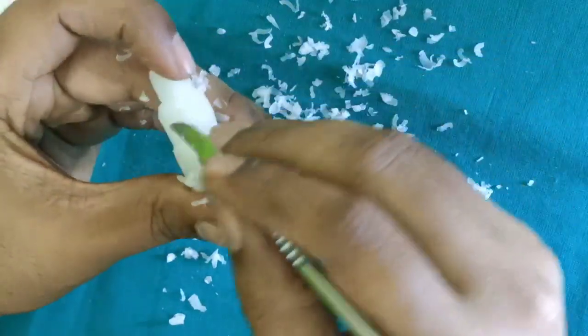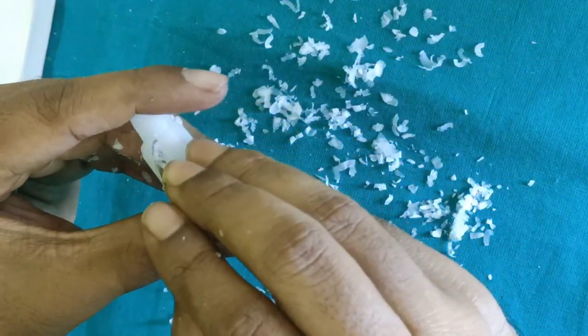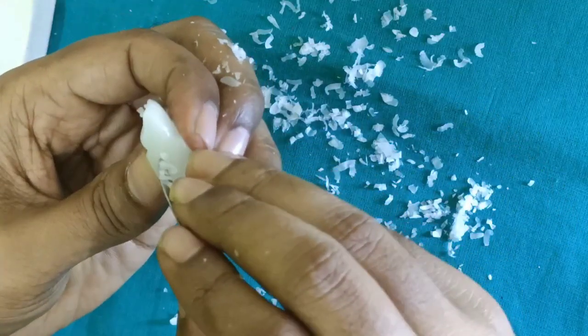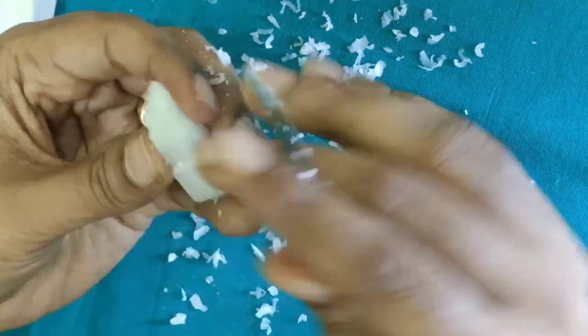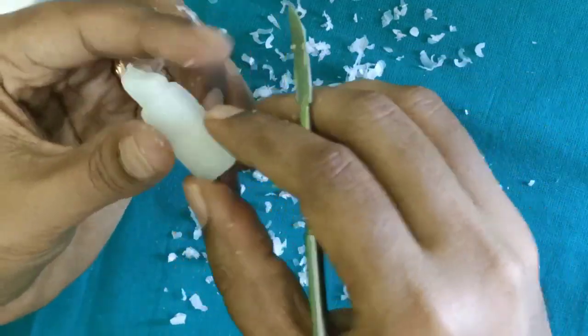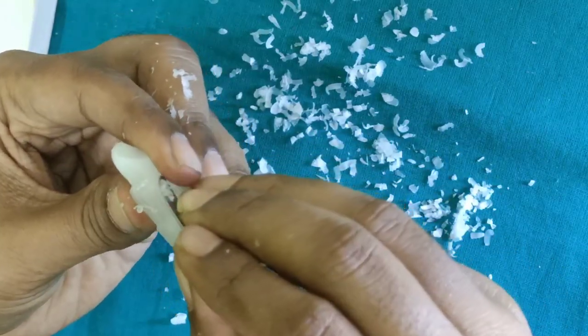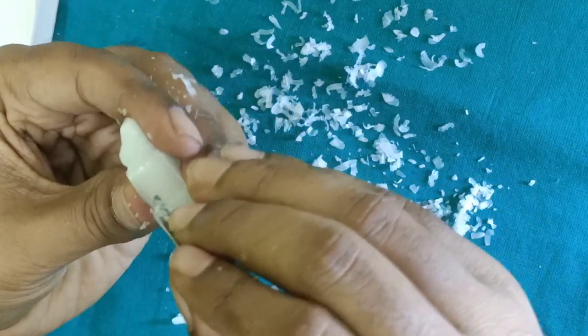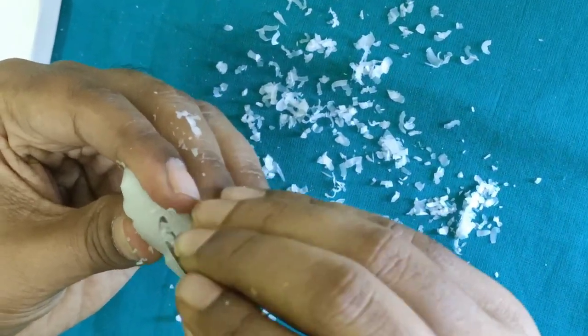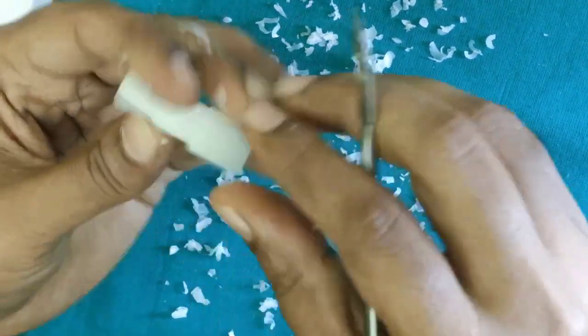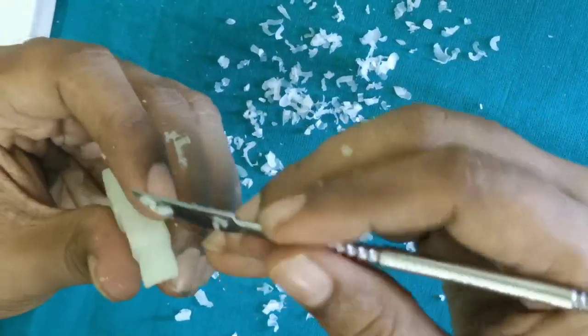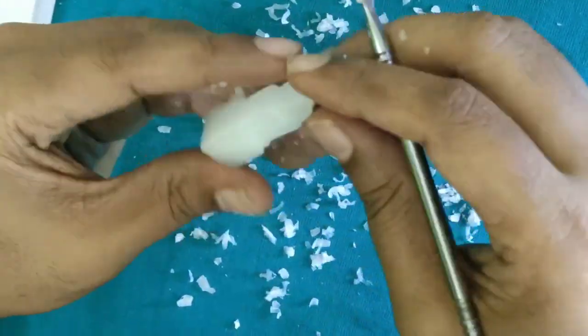Then draw the midline, the imaginary midline that we made in the first step. Again draw one cone, an inverted cone shape, like an ice cream cone. From labial and lingual you carve.